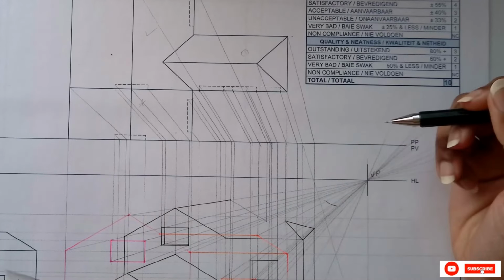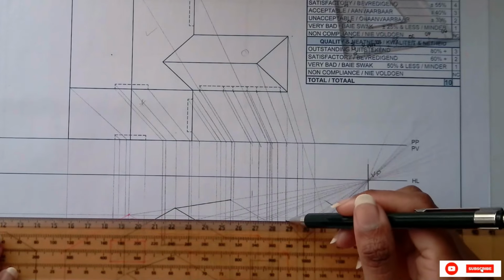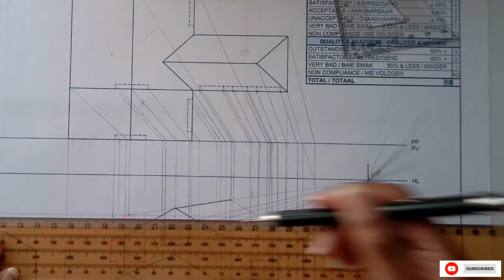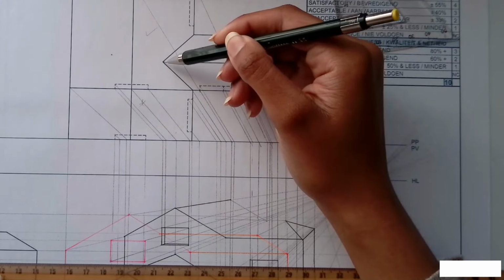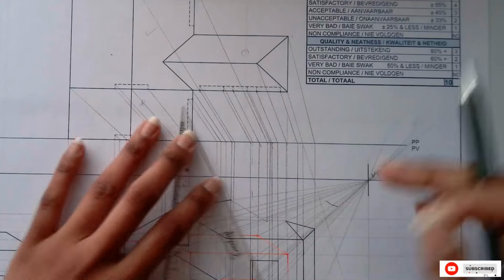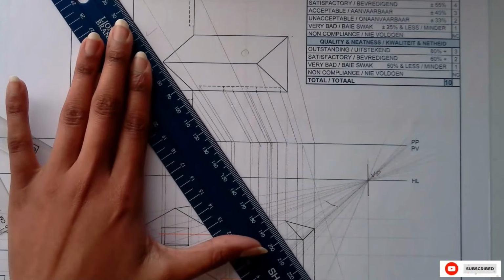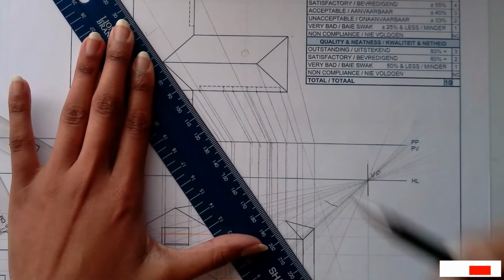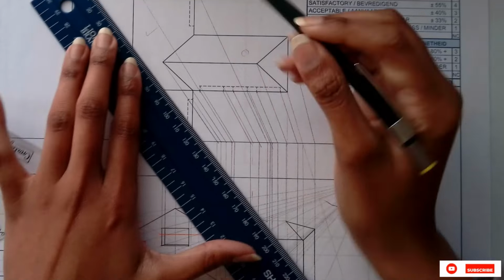And then this one, you will take it using construction across like that. Then you have to bring this, align it with the SP, then straight down. So you can see that it's in line with this line.